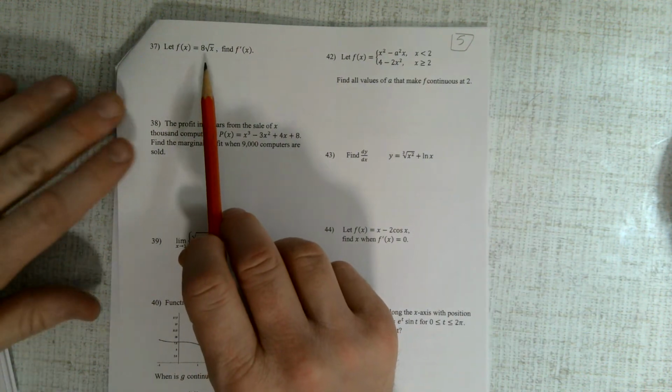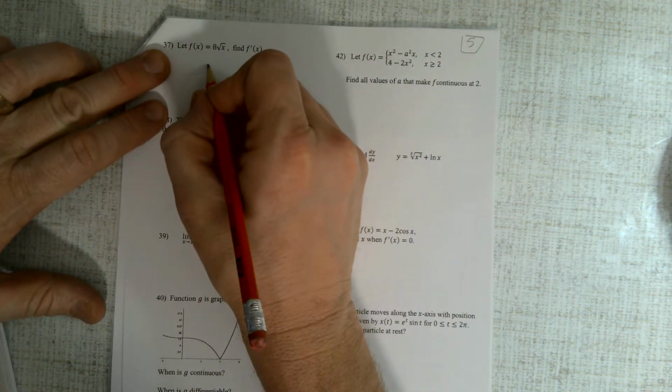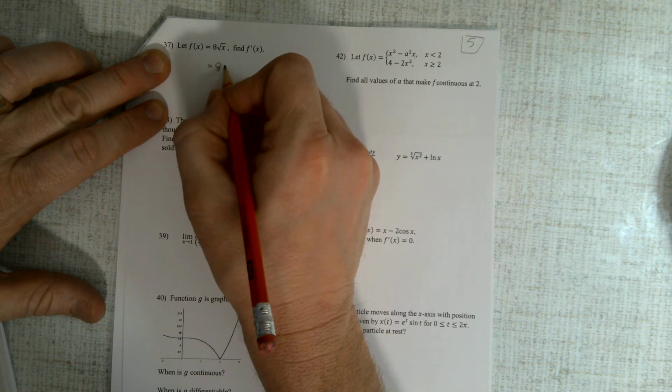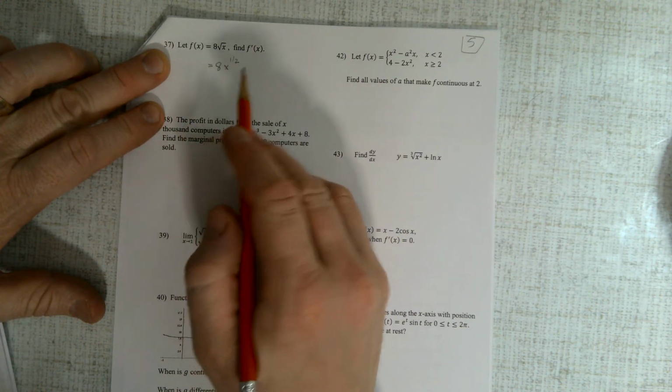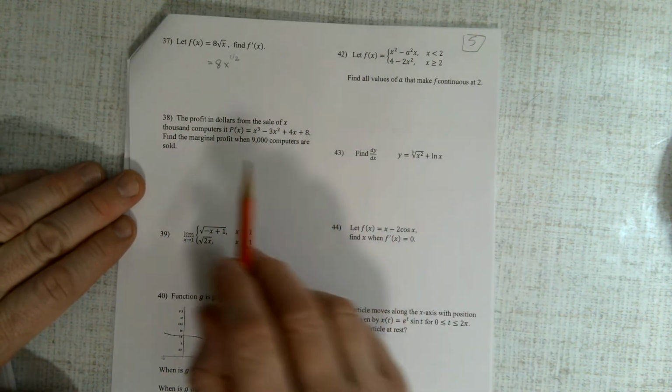First off, we've got to take the derivative here. Well, I would first off just rewrite it as x to the 1/2. Now you can use the chain rule and simplify it.